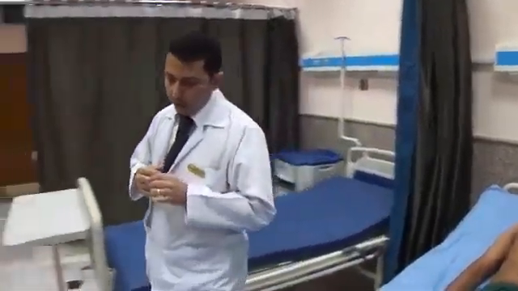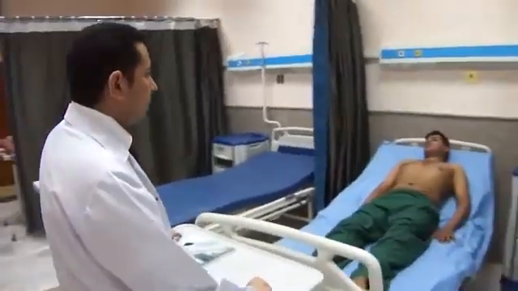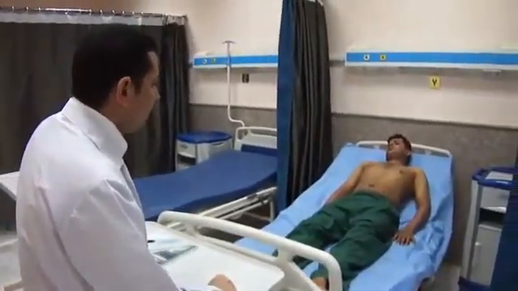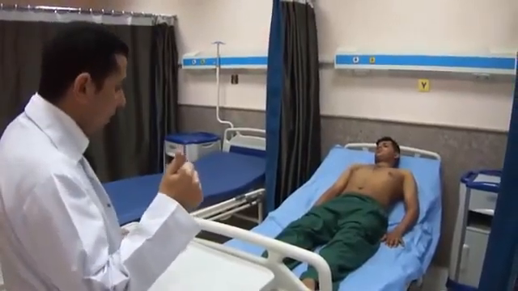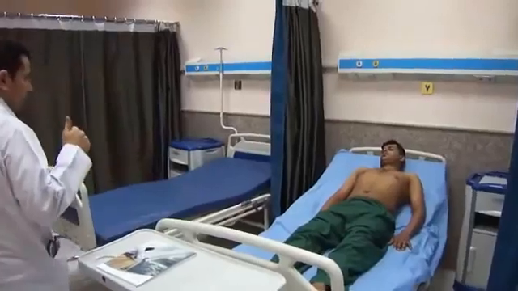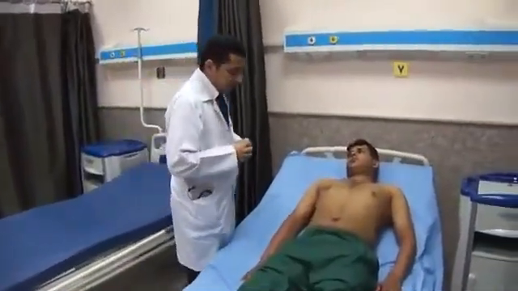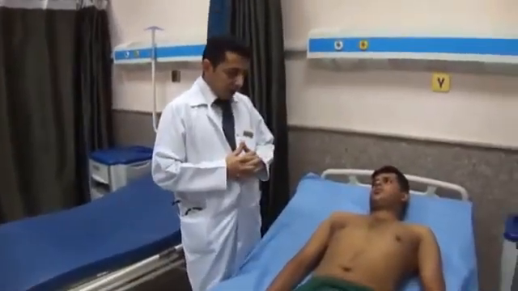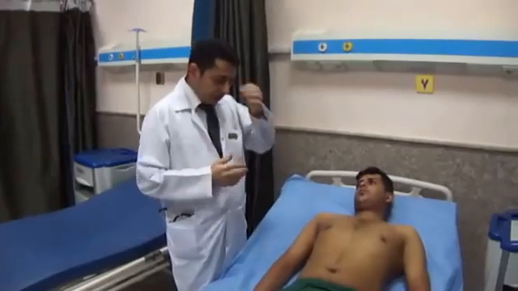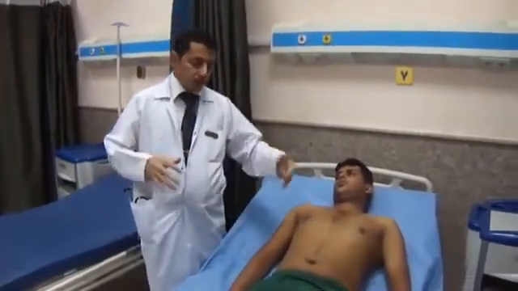First of all, I will stand at the end of the bed and look at the chest to see whether it is a normal shape or not. Really, what is meant by normal shape of the chest? Normal shape of the chest, just like this chest is normal in shape. Normal shape means that the chest is symmetrical in shape.